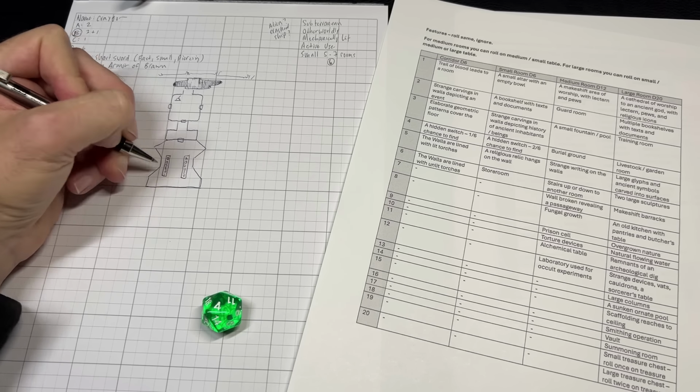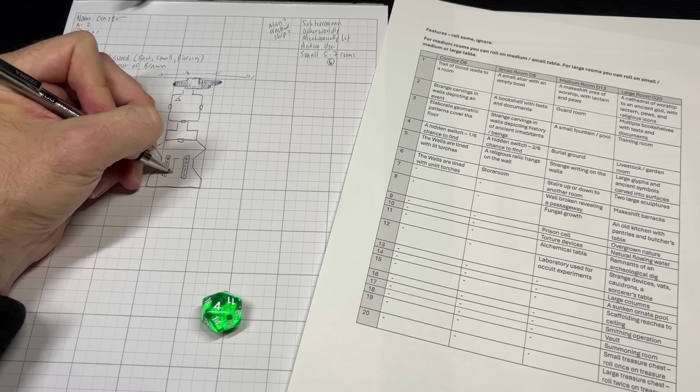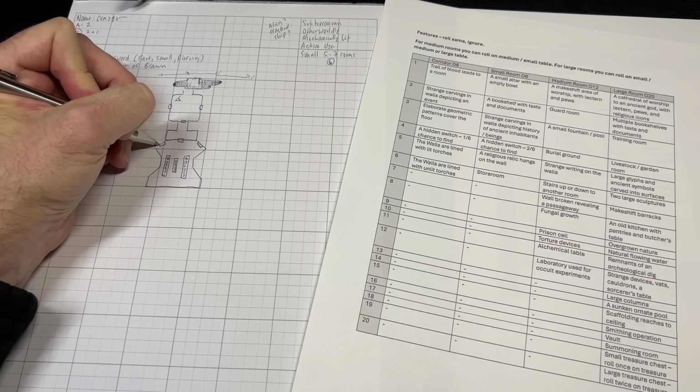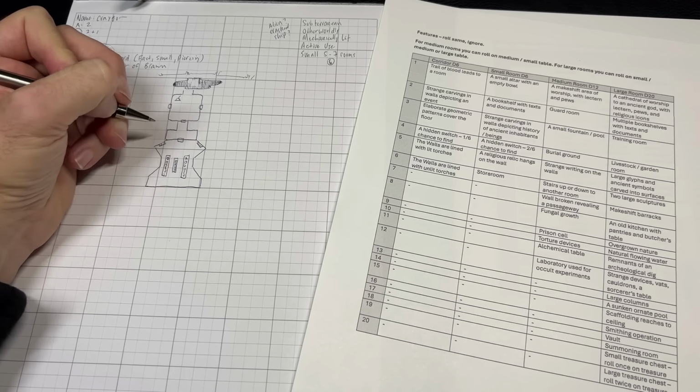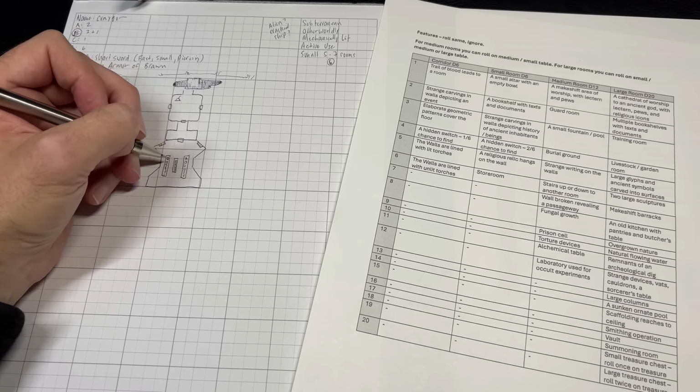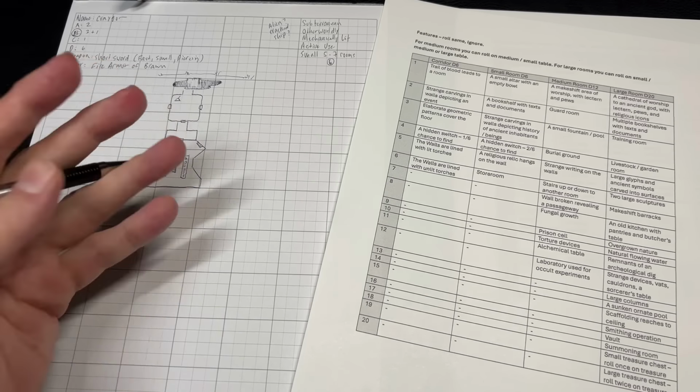So this is some kind of produce room. Maybe there are these hanging gardens in here. That's kind of cool. All right, so let's see, a D12 for our second feature. 15, that's not a D12, that's a D20. D12 for our second feature. A 5, strange writing on the walls. So the walls up here, maybe they have some signs, and maybe the signs are telling about the different organic things that they are growing and giving people instructions on how to take care of them or something like that.